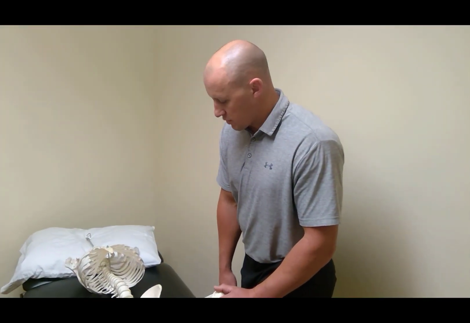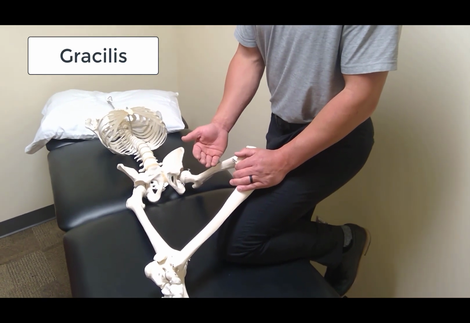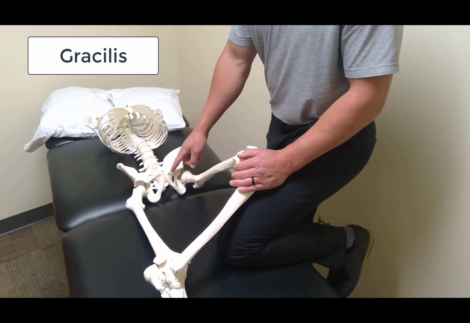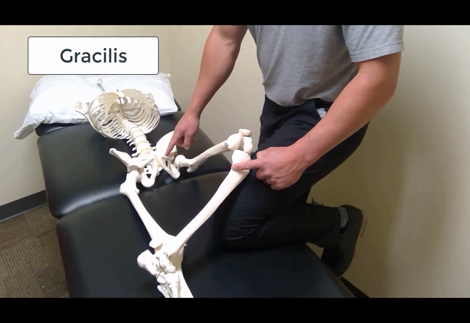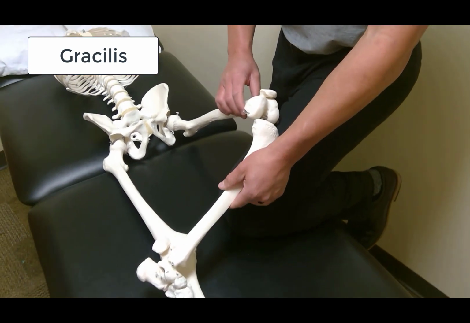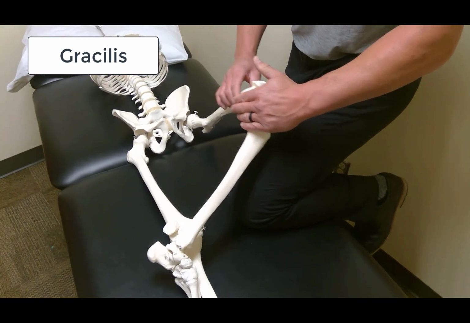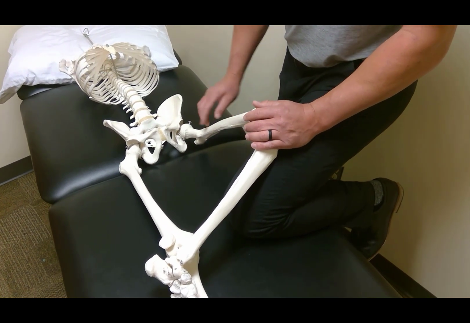Okay, next we have the gracilis muscle. This is an adductor muscle. It's the most medial muscle of the thigh, and it runs from the pubic ramus down to the pes anserine area. The way I like to activate and palpate this muscle is to put the patient in this position again, where they can perform some active adduction of the hip, and that should make that muscle activate.